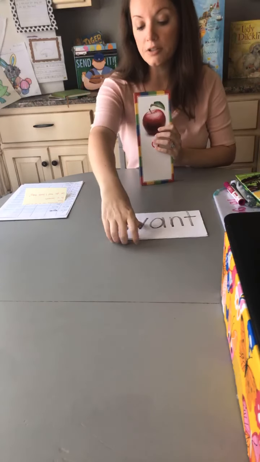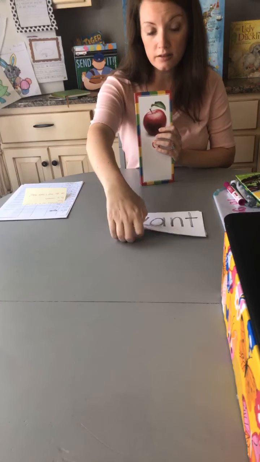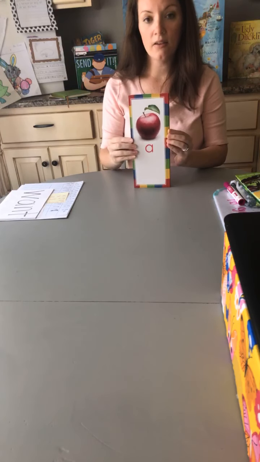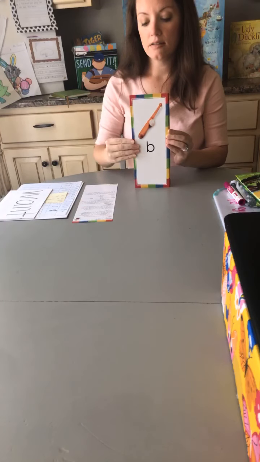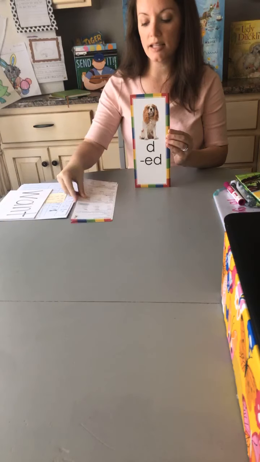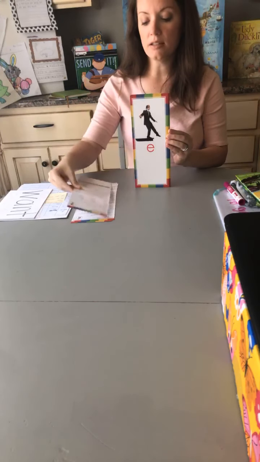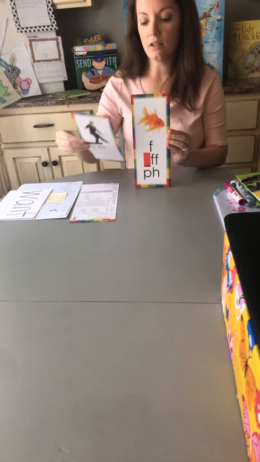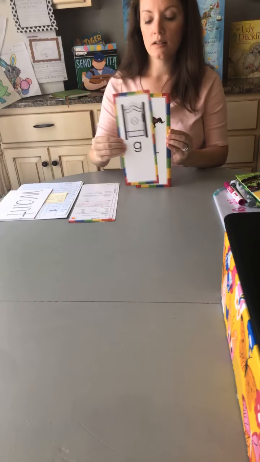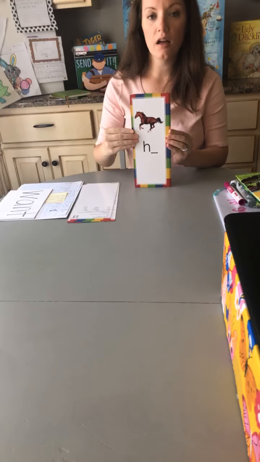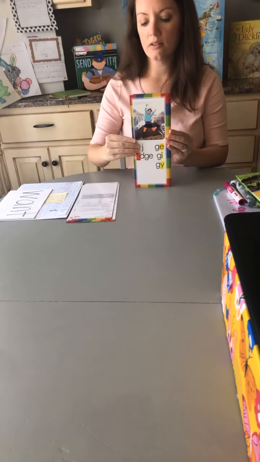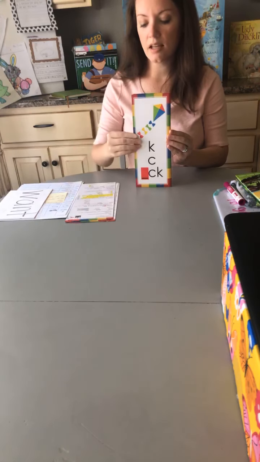Let's do our letter sounds. We're going to say the letter and its name and then say its sound. Ready? Letter is A, sound is A. Letter is B, sound is B. Letter is C, sound is K. Letter is D, sound is D. Letter is E, sound is E. Letter is F, sound is F. Letter is G, sound is G. Letter is H, sound is H. Letter is I, sound is I. Letter is J, sound is J. Letter is K, sound is K.